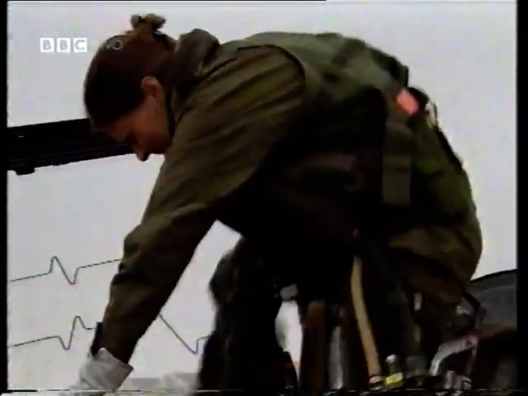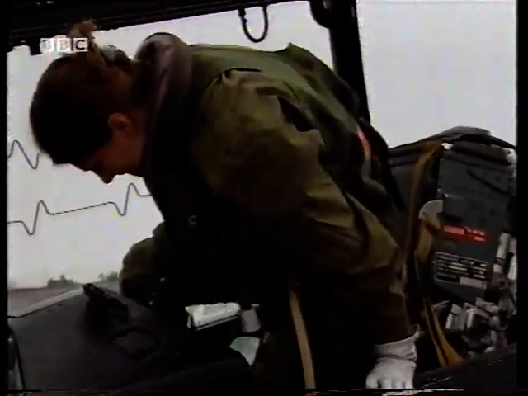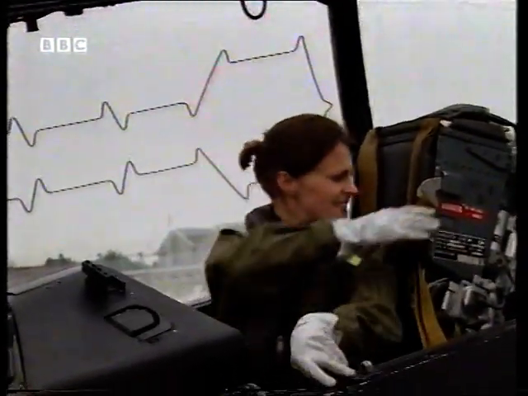That's the calibration of the system. But there comes a time when you've just got to try the experiment.